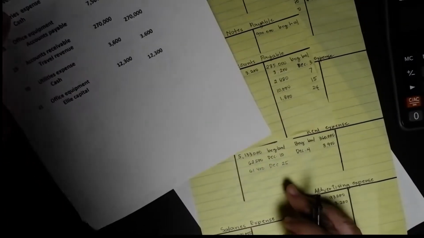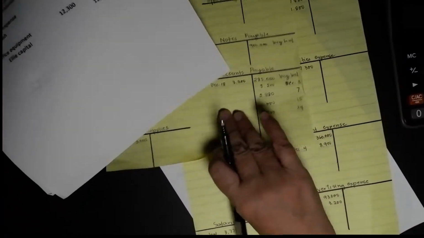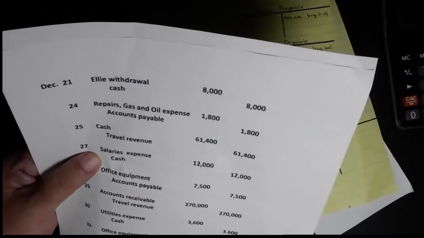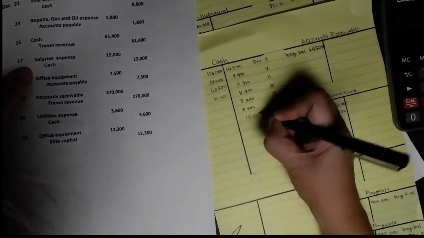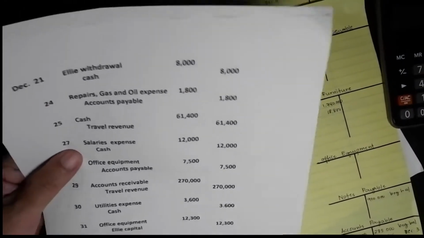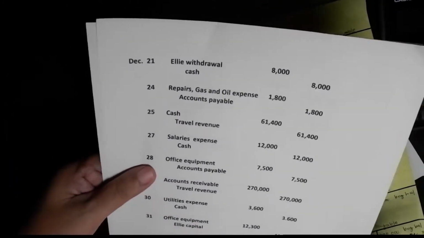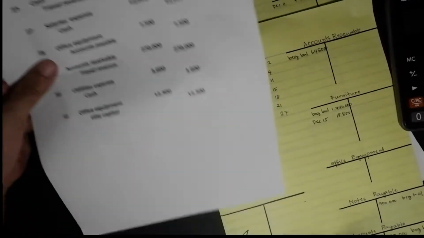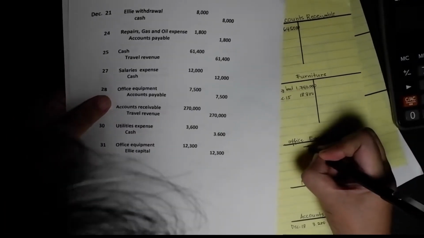Next, salaries expense, 12,000. Utilities, rent, here. Salaries expense, 12,000. And credit cash, 12,000. This is 27. Next, 28. Office equipment, 7,500.